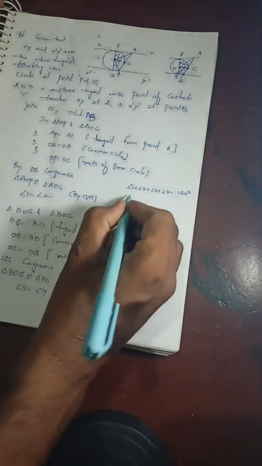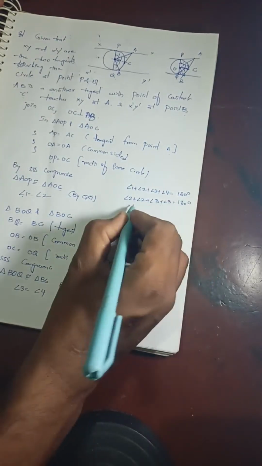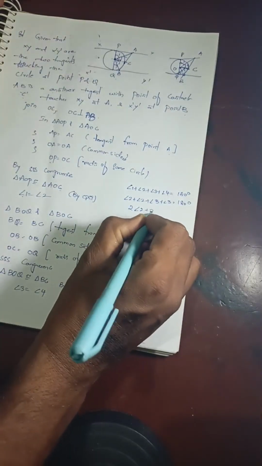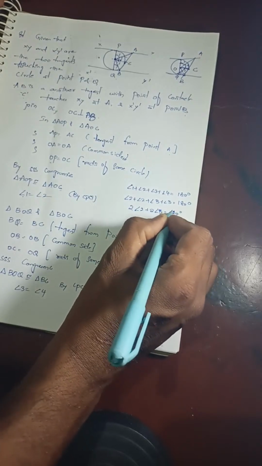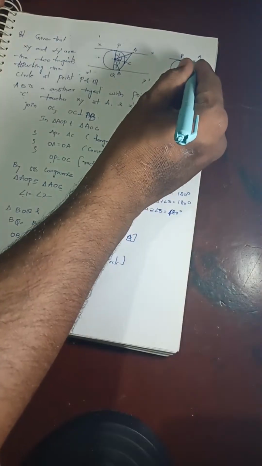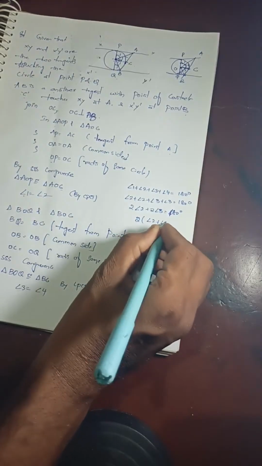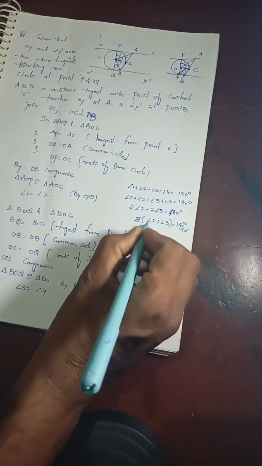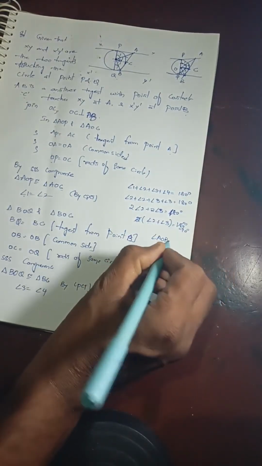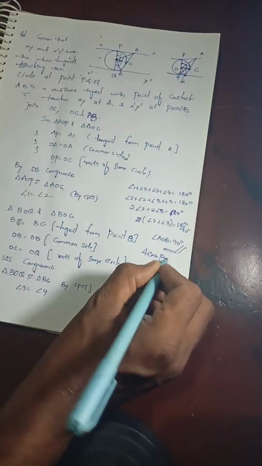In place of angle 1 we can write angle 2, angle 2 plus angle 2. In place of angle 4 we can write angle 3, angle 3 plus angle 3, is equal to 180 degrees. So 2 angle 2 plus 2 angle 3 is equal to 180 degrees. We take angle 2 and angle 3 especially because we are asked for the value of angle AOB. Taking 2 common, angle 2 plus angle 3 is equal to 90 degrees. Angle 2 plus angle 3 becomes angle AOB equals 90 degrees. That's it. Hence proved.